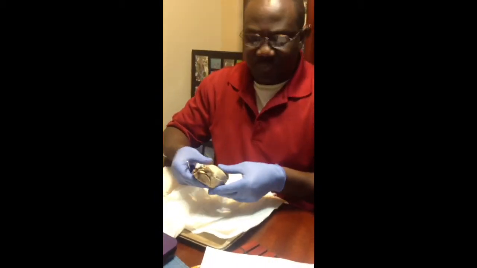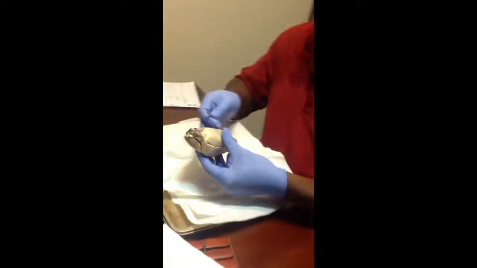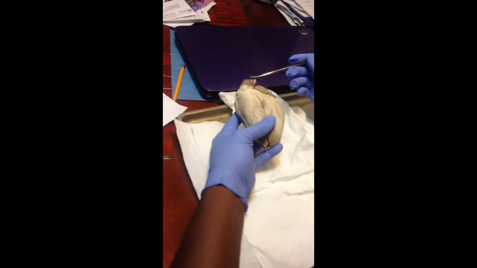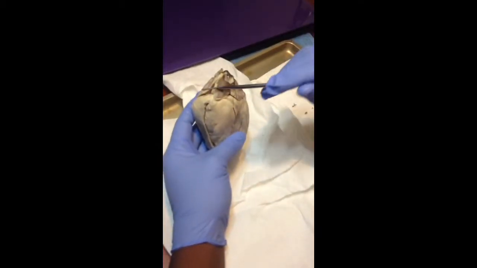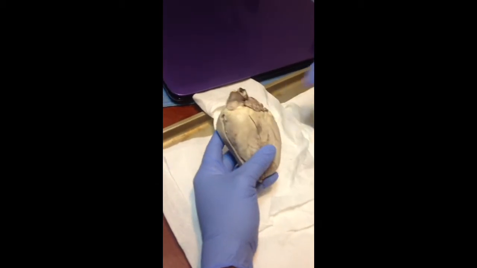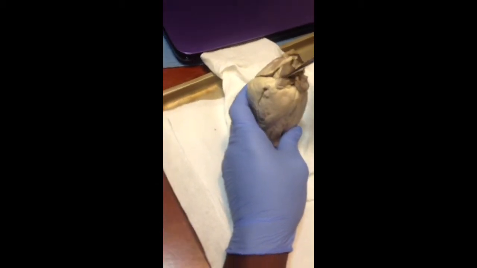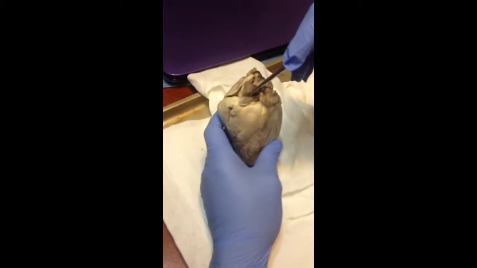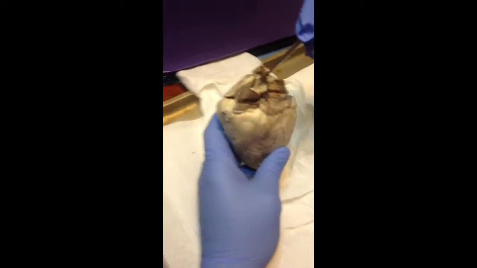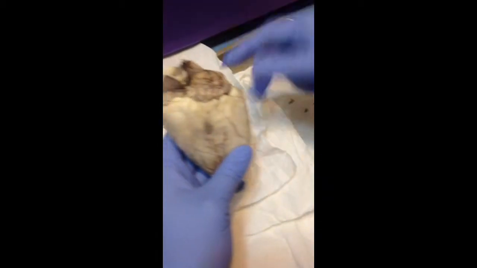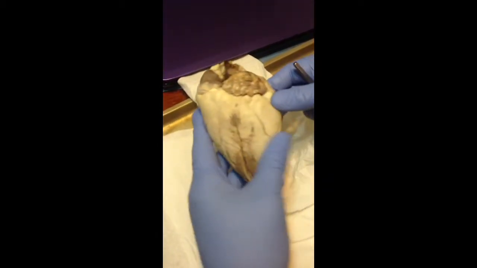If you will follow me, I'd like to begin with the apex right here, and on the other side, this will be the base of the apex. This will be our right atrium, and then the left atrium.